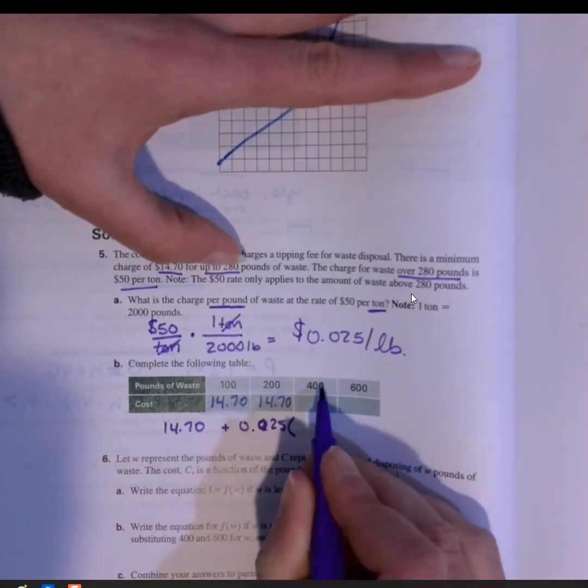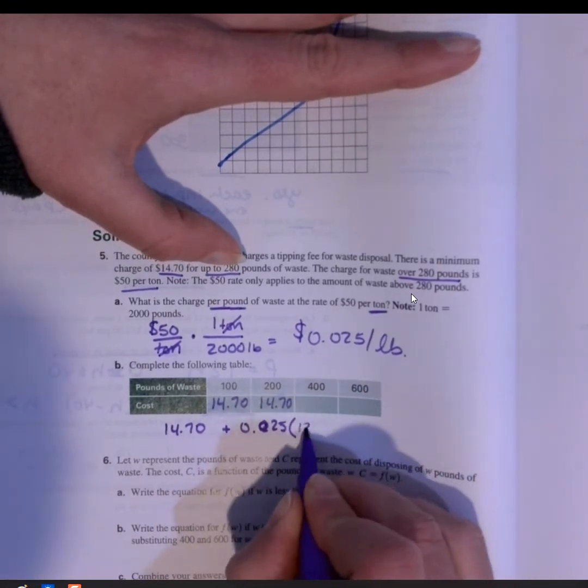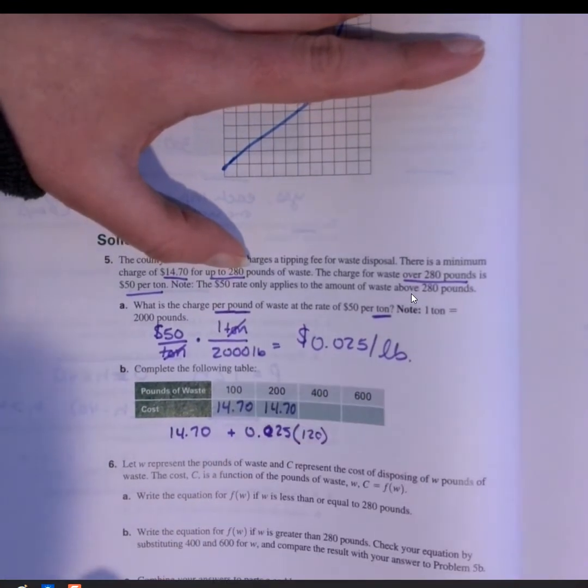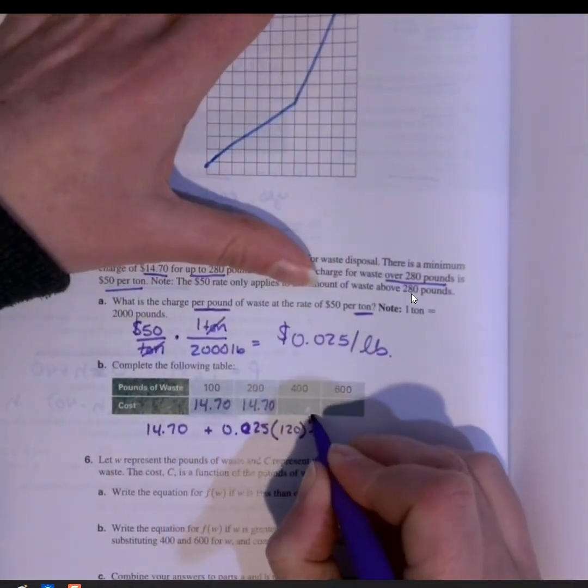So 400 is 120 pounds more than 280. So that's going to allow us to calculate the amount for 400.